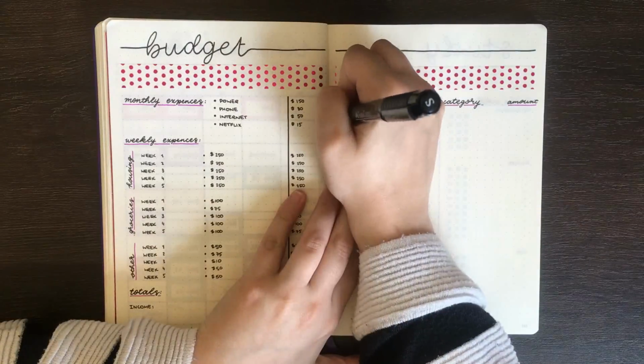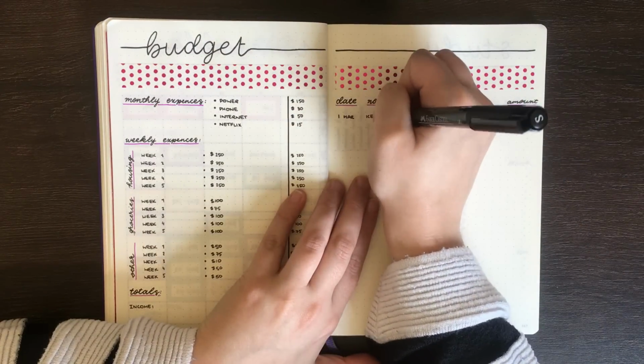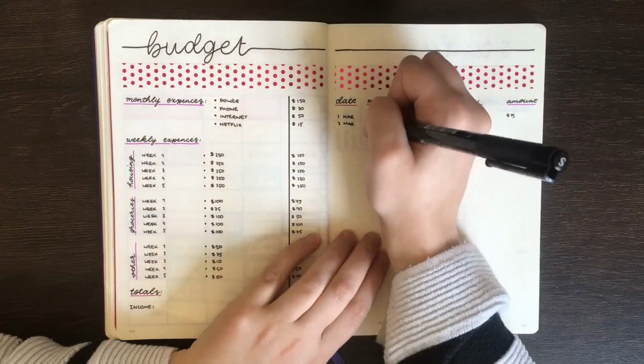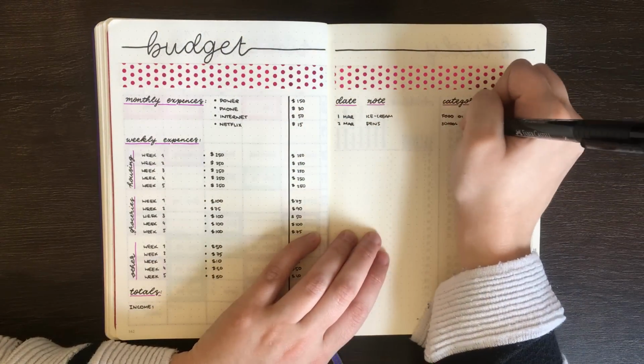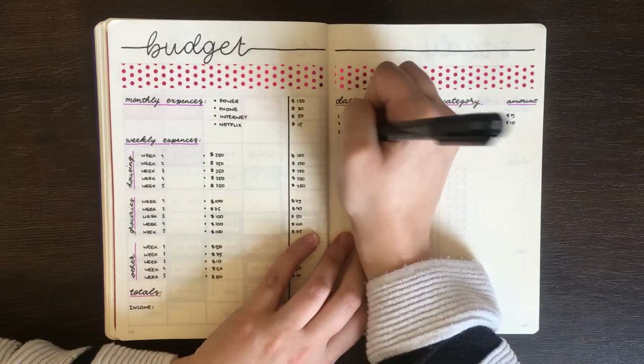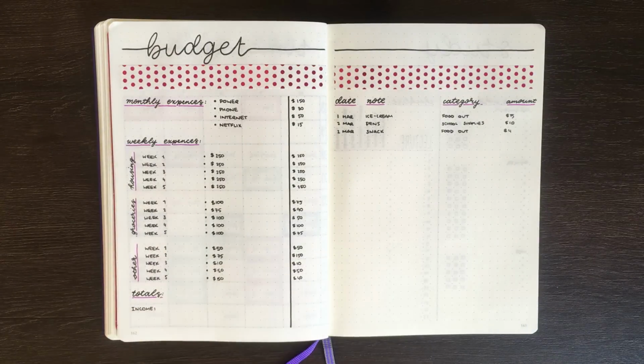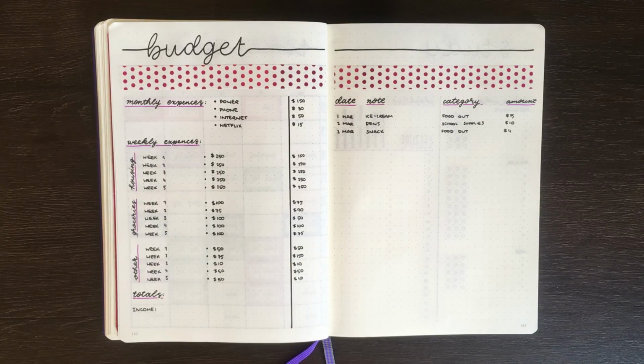Remember, it's all good and well to track your spending, but if you're not actually doing anything with that information, it's not really worthwhile. Tracking your spending, however, can be a really good way to identify areas that you're spending way too much, and where you might be able to cut back so that you can save more.